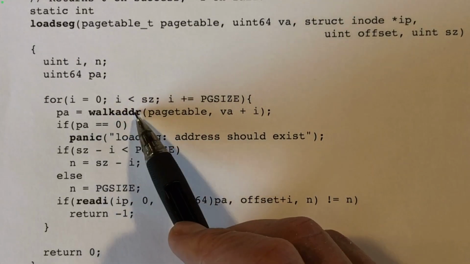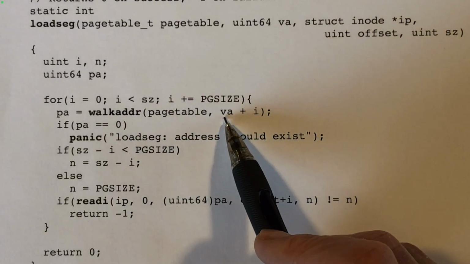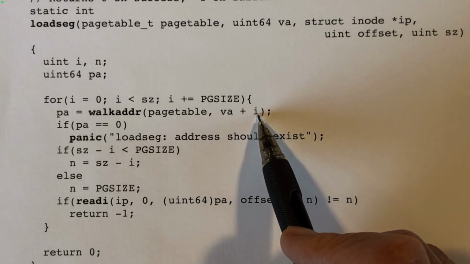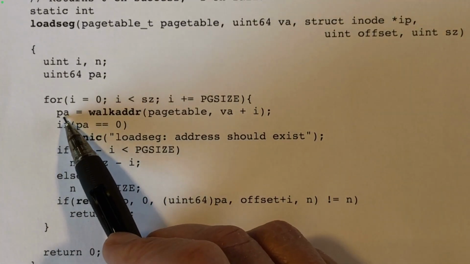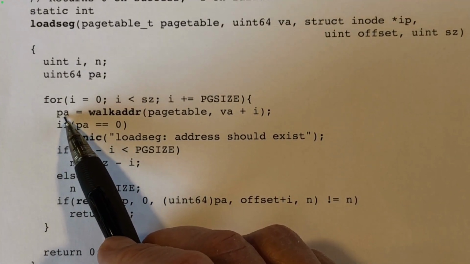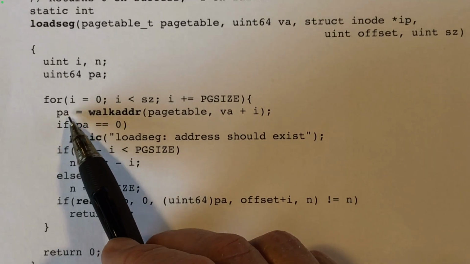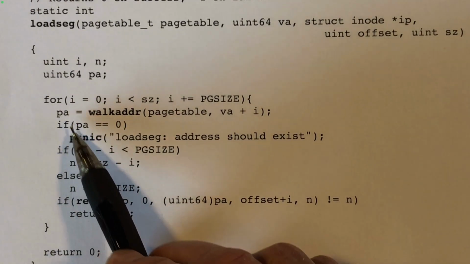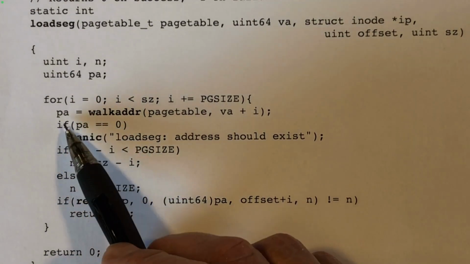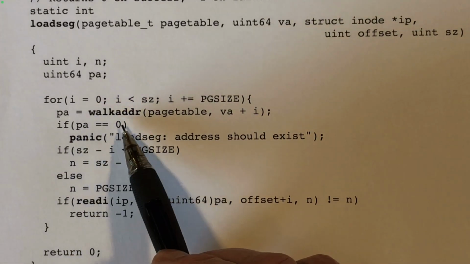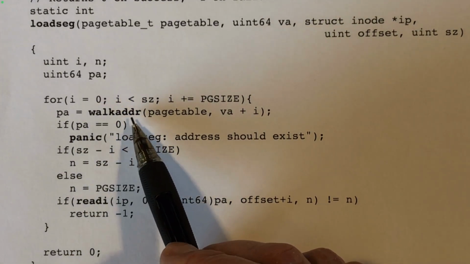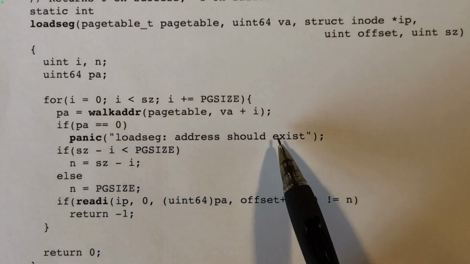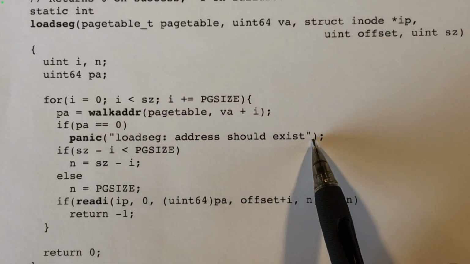So we call walk address, and we pass it the virtual address plus I, that's the number we've already moved up to now, and that will give us the physical address of the page in kernel memory where that page is mapped to. So once we have the physical address, we check to make sure that we really have something. We have already called UVM-alloc, so that page ought to be in the virtual address space, and if it's not, we print an error message here.